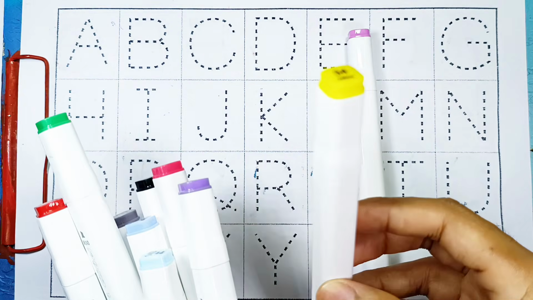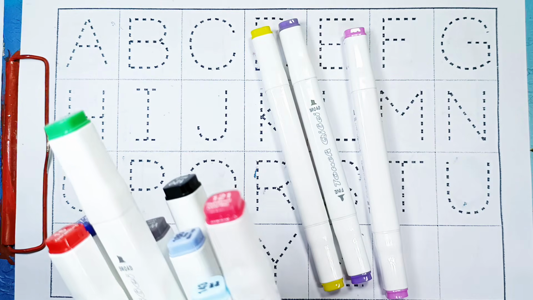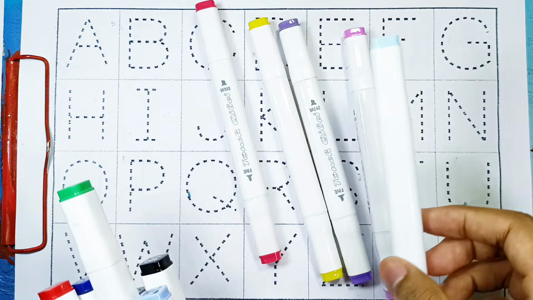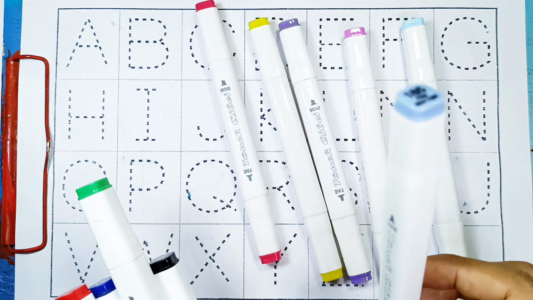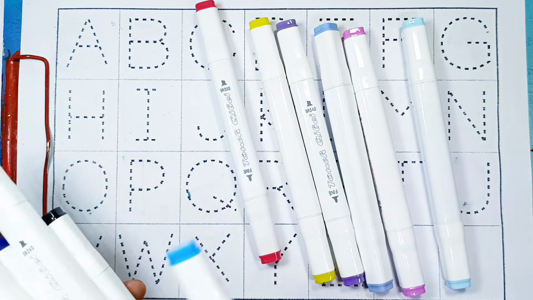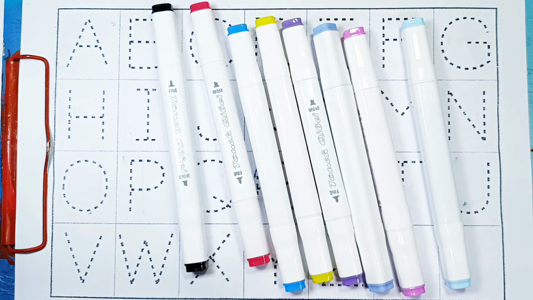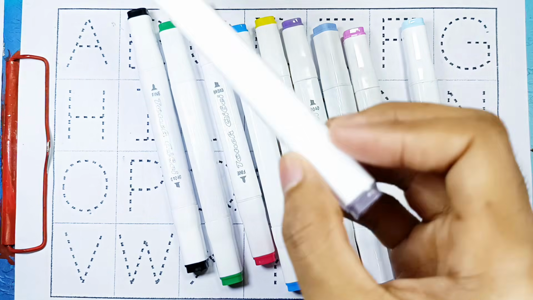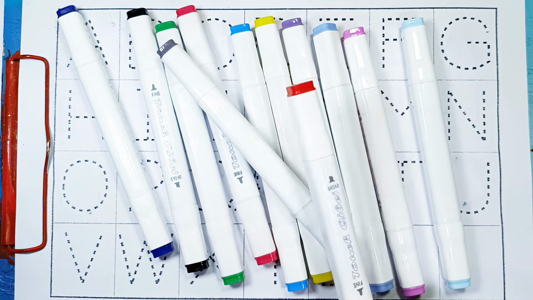Pale pink color, yellow color. The next one is lavender color, coral red color, and the next one is mint blue color. Now we're opening the color of pale blue light color, and the next one is baby blue color, black color. Emerald green color, warm gray color, Persian blue color, geranium color.